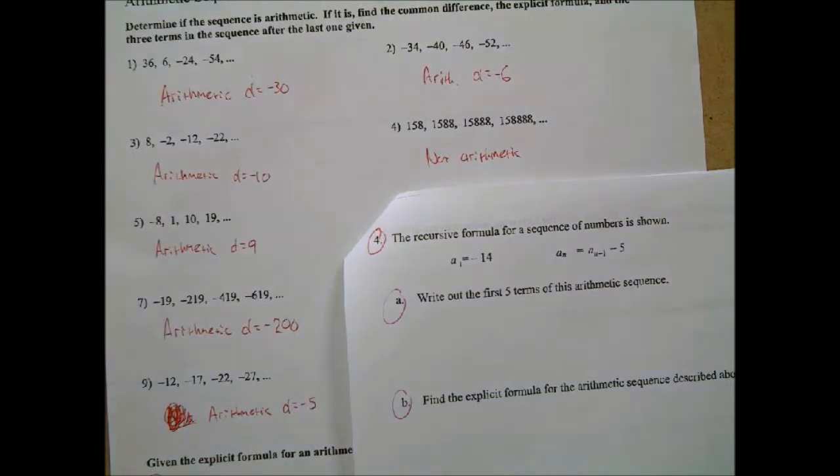It's very easy. Just identify whether it's arithmetic or not. So which one was it? Wait, what's the explicit formula? That was last night. Explicit? Can you tell me? Explicit means the formula, like we were coming up with before with this right here. This is the explicit formula right here. Don't we have them on the board or no?